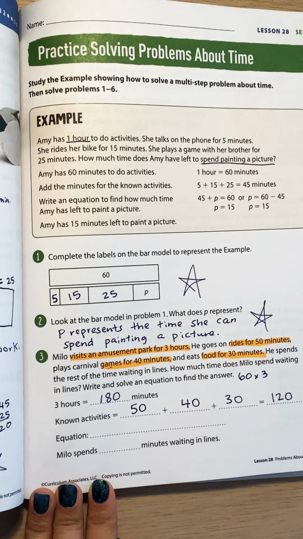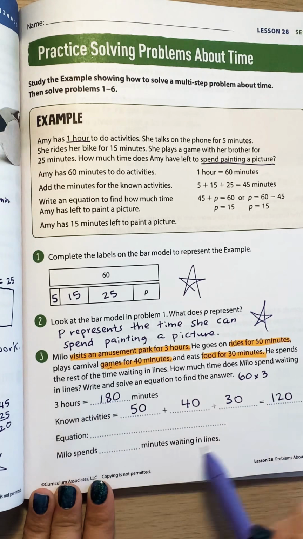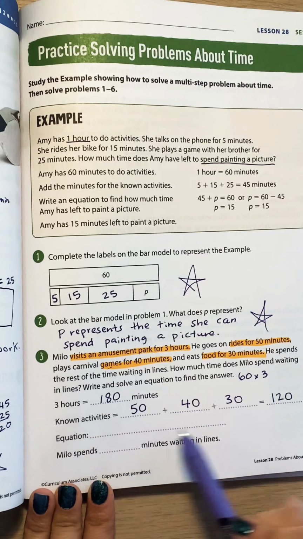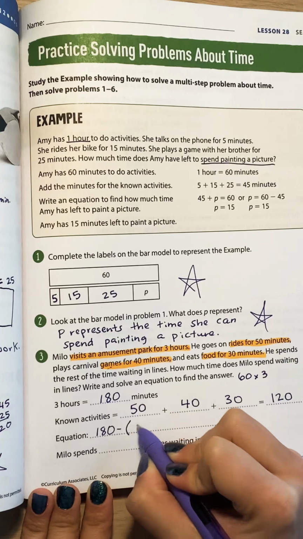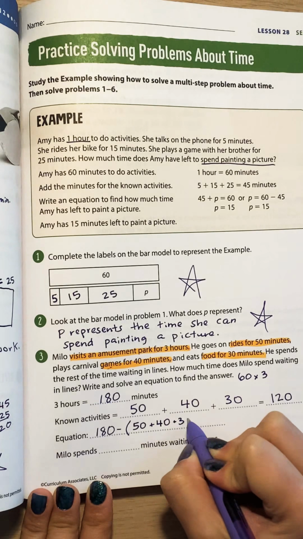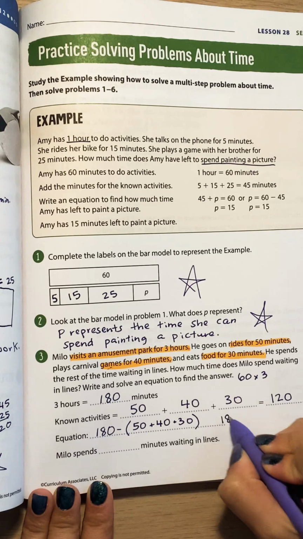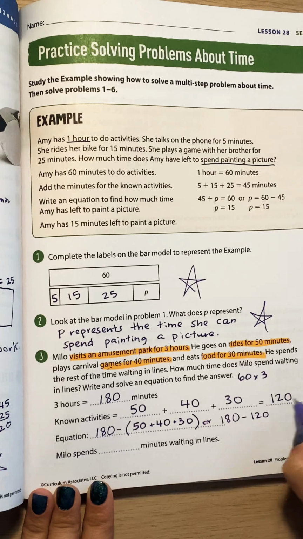So my equation is going to be how much time does he spend waiting in line? So it's going to be the difference in his total time minus the activities he did, right? So it's going to be 180 total time minus the known activities, the ones we know he did for sure, or 180 minus 120 because we already added those, okay?